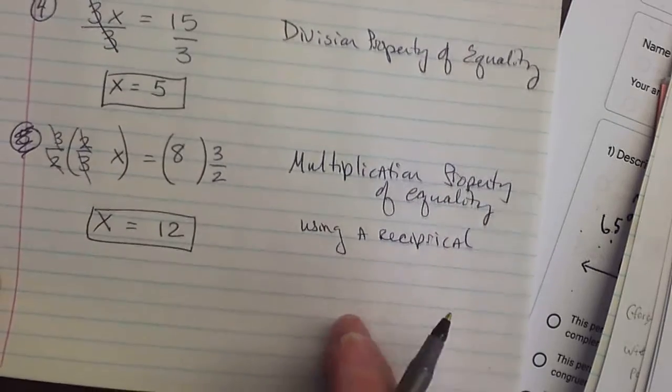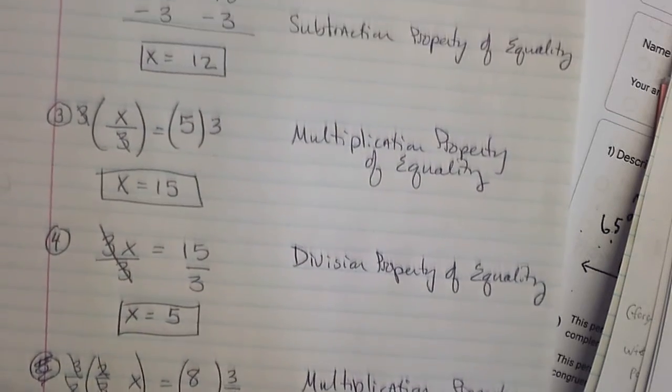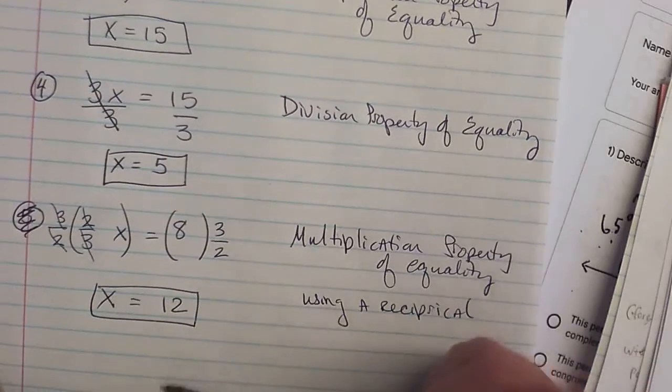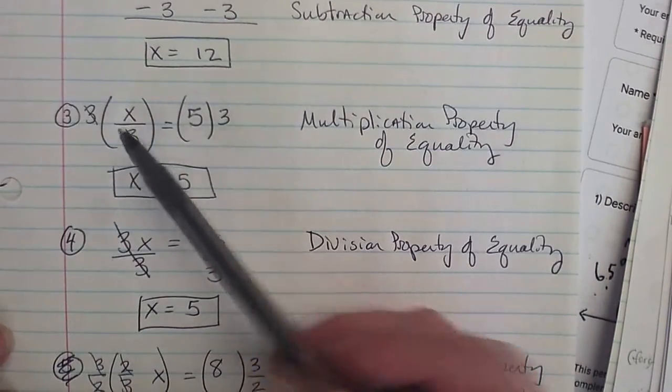So there are other properties, but on the worksheet that I gave you, these are the ones that you're using for the beginning. And your goal is to use these in the right order to try and get the x by itself. I hope that helps.